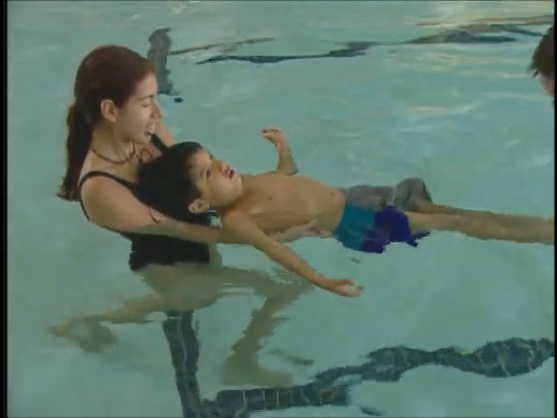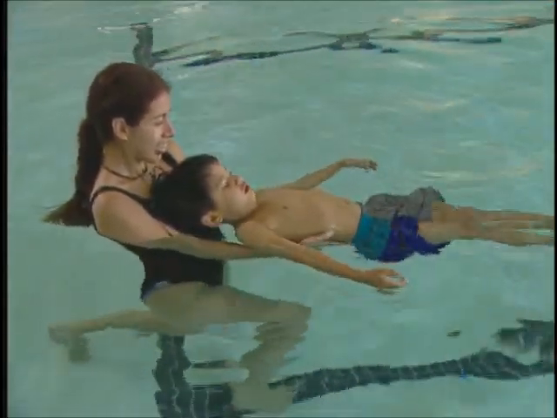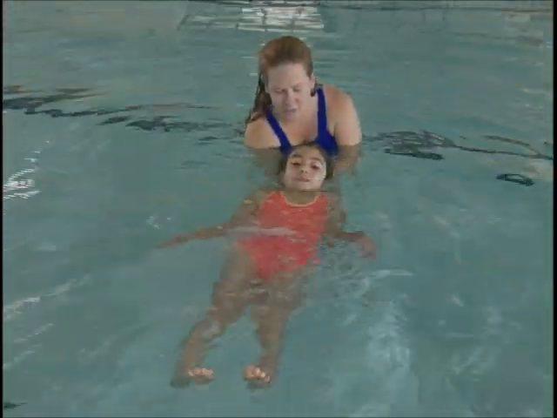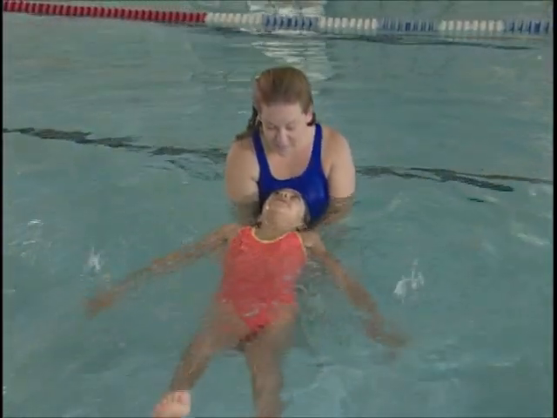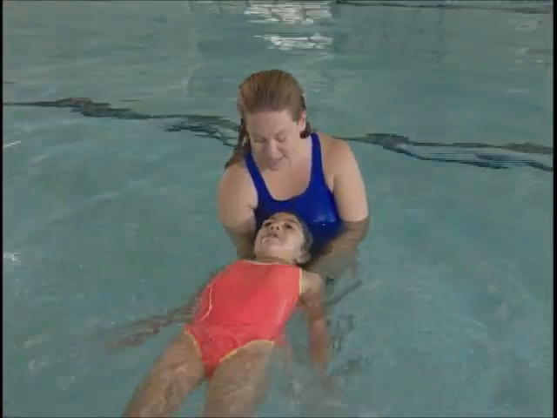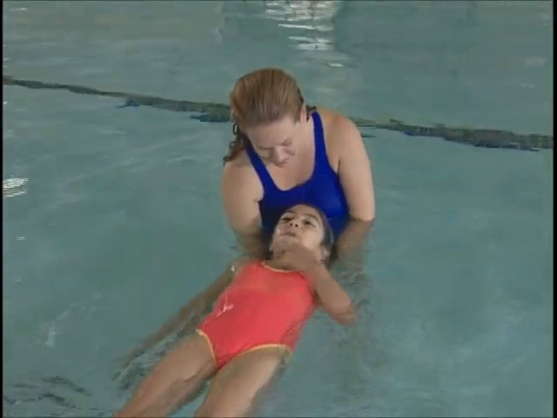You can help the students progress by using a variety of support techniques such as the hip support on back or the back support position. As they experience the feeling of the water holding them up, they'll relax and progress to a position that will allow them to float unsupported.